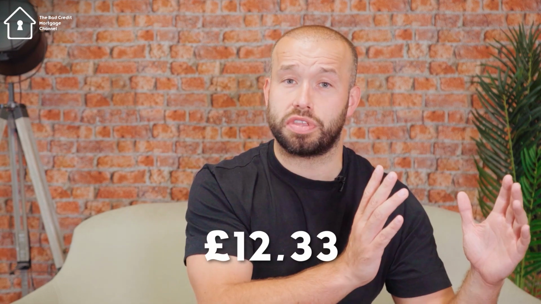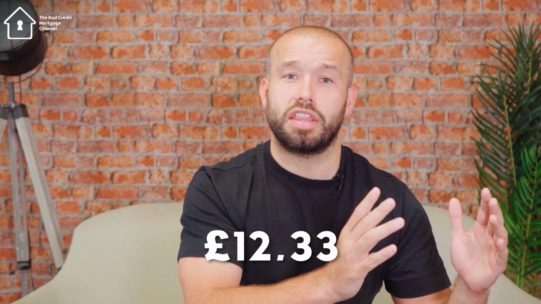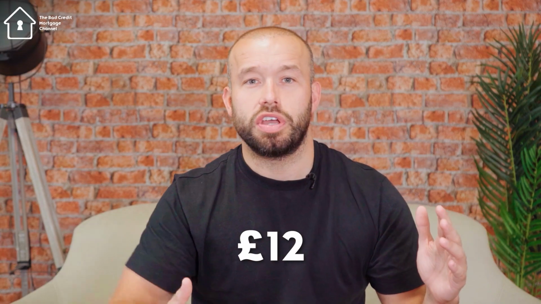And as you make your monthly mortgage payments over a period of time, the balance is going to go down. Each day, the lender will recalculate your interest based upon your new mortgage balance. So whereas it might start at £12.33 interest per day, that might go down to £12 and so on.